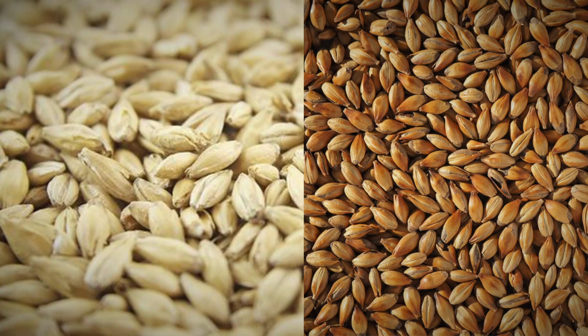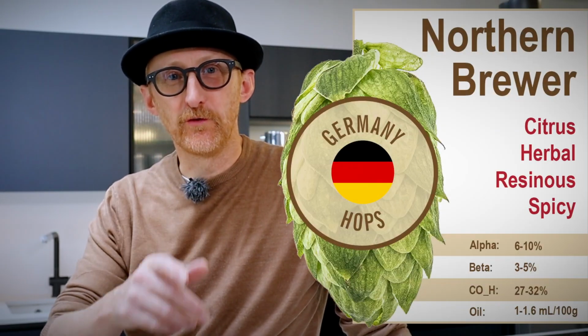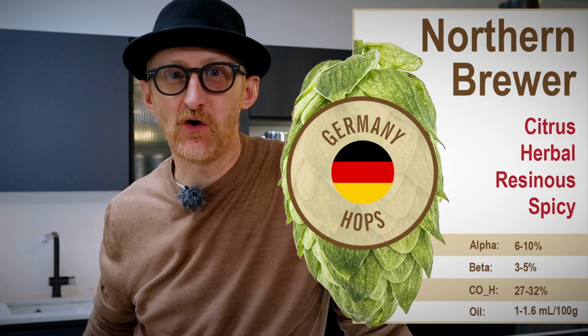Choose your different malt to make your lagers, your bitters, stouts, porters. Ooh, love a porter. N, bit of a cheat this one, Northern Brewer. One of my favourite and first ever used hops.